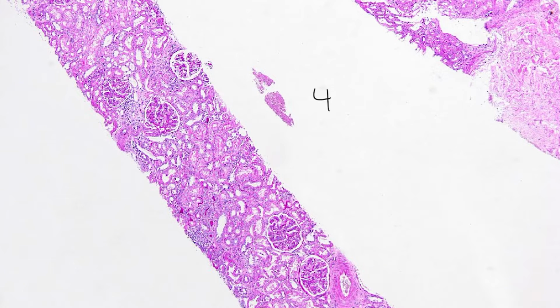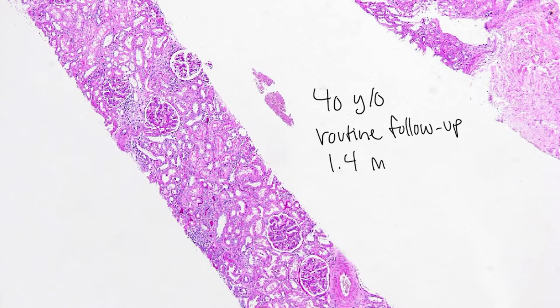Today's biopsy is from a 40-year-old male status post-renal transplant approximately 1.5 to 2 years ago. Of note, the patient also had an autologous stem cell transplant and prior chemotherapy for myeloma. He presents for routine follow-up today with a mildly increased creatinine of 1.4 milligrams per deciliter, but has been compliant with his immunosuppressive medications, and thus a biopsy was pursued.